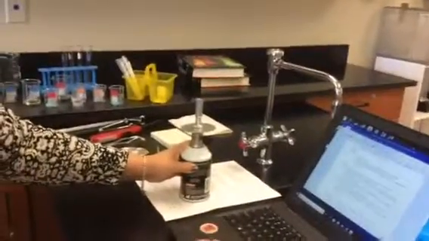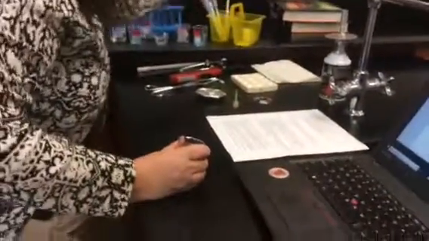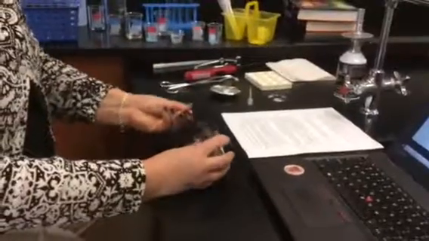Observe the product, record your observations. Alright, tiny clump of calcium oxide. This is calcium oxide, and as you can see, it's not really a clump. Fine particles. So you're just going to take your scopula, and take about that much, just a little bit, and put it in the well plate like that.